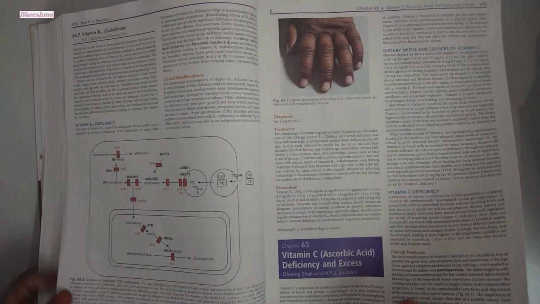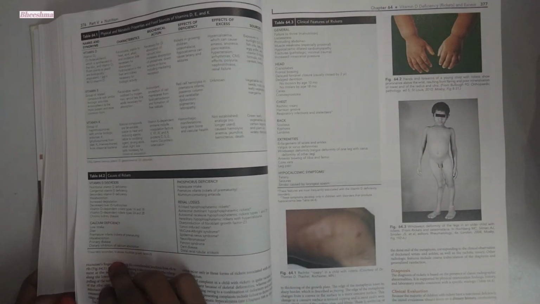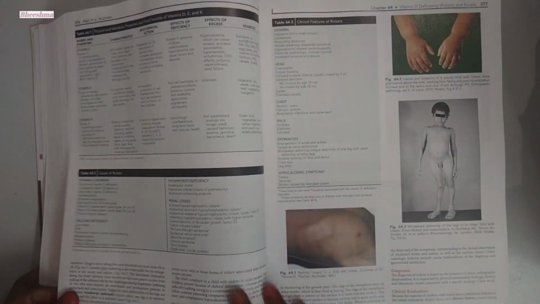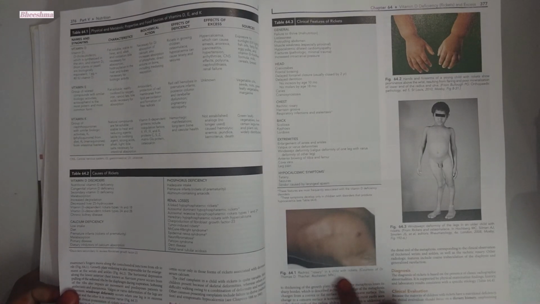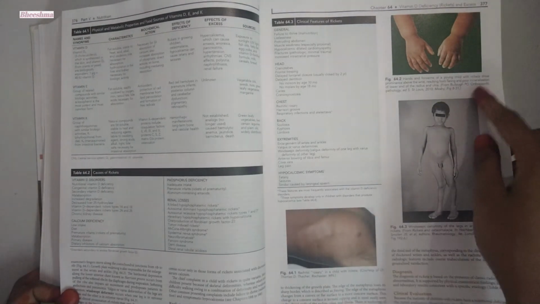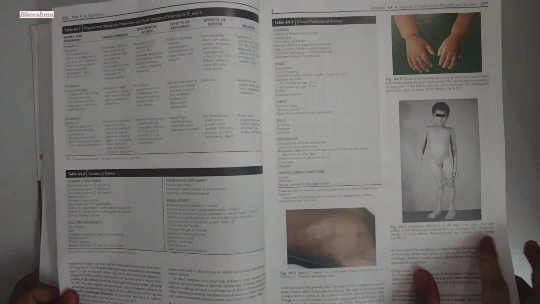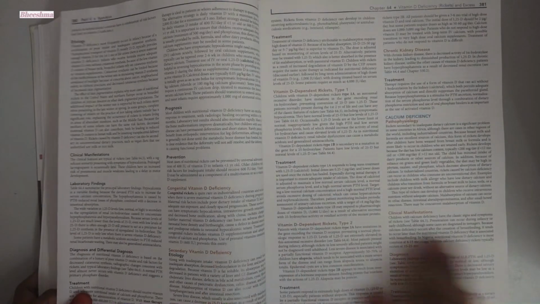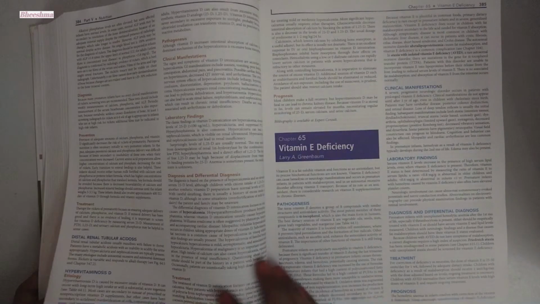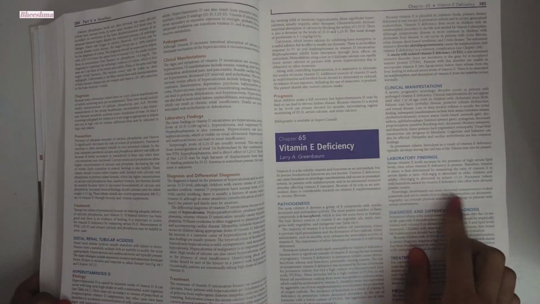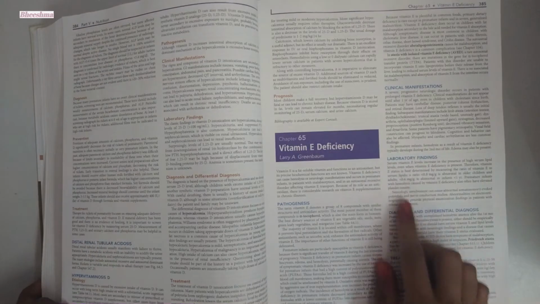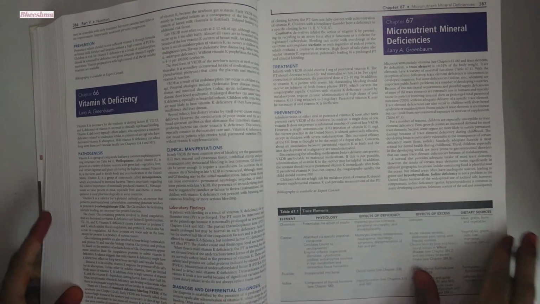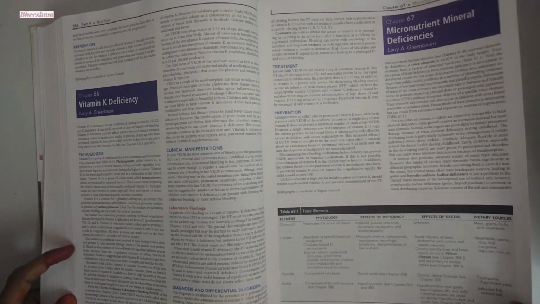Then vitamin C. Then vitamin D deficiency and excess like rachitic rosary in children with rickets. Hands and forearms of young children with rickets, like varus deformity of legs in an older child. And then the radiological findings. Then vitamin E, such as causes, pathogenesis, clinical manifestation, laboratory diagnosis, treatment, prognosis, etc. Vitamin K, same as causes, pathogenesis, clinical manifestation.